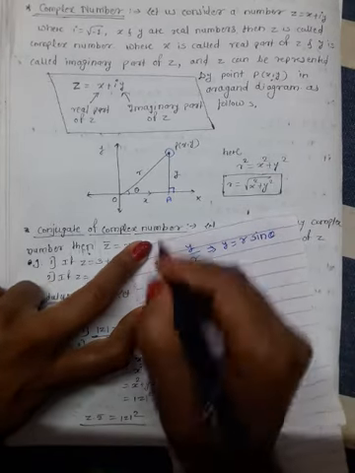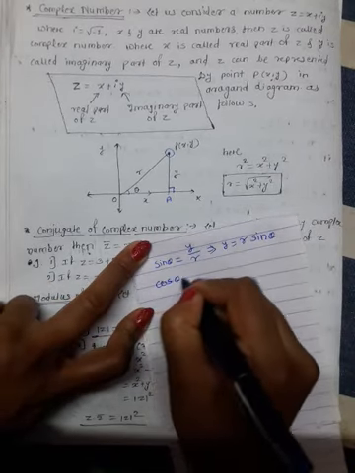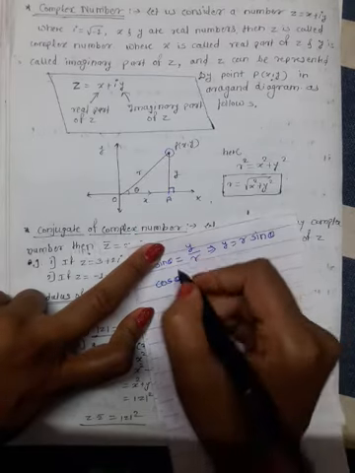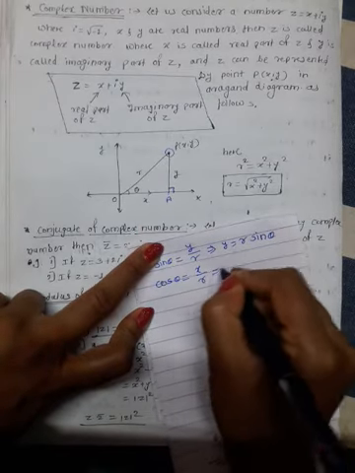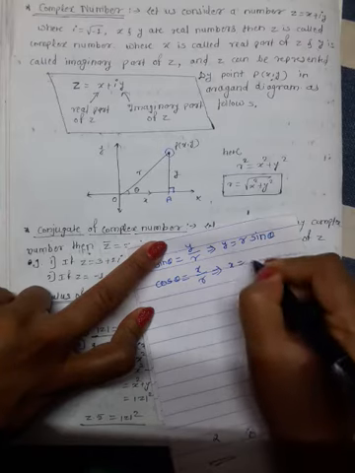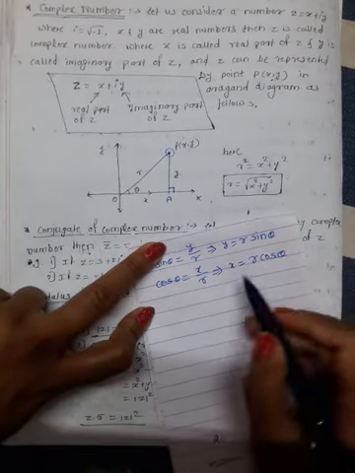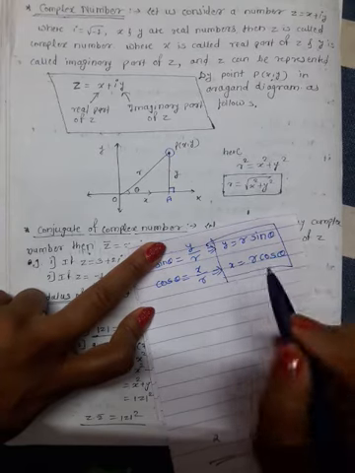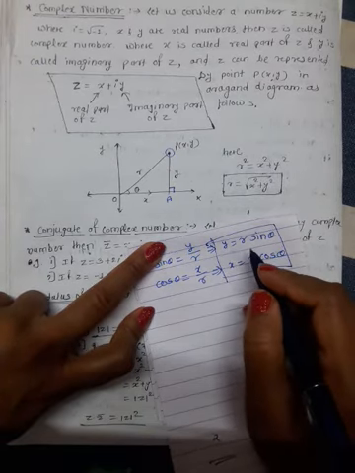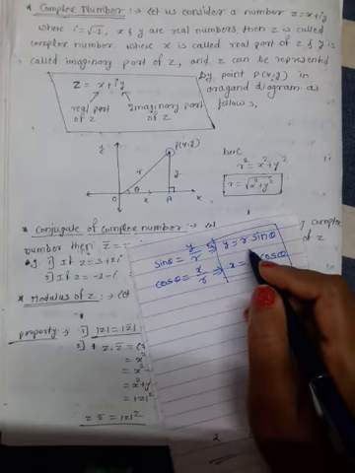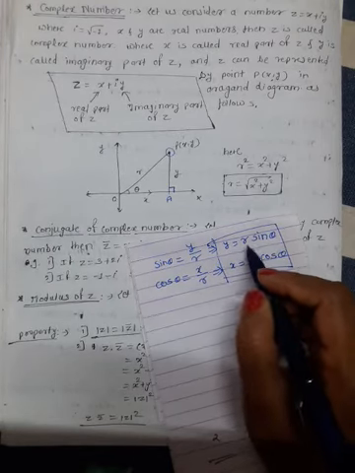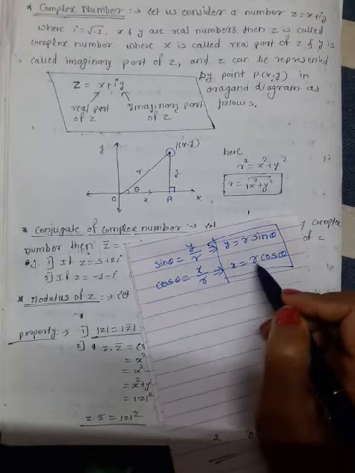What is cos of this angle? Adjacent side upon hypotenuse, that is x upon r, which implies x is equal to r cos theta. Okay, these equations are called the basic relationship, which represents the relationship between Cartesian coordinates and polar coordinates.